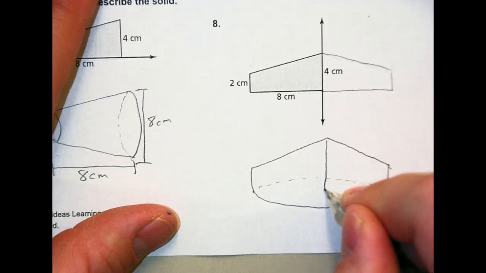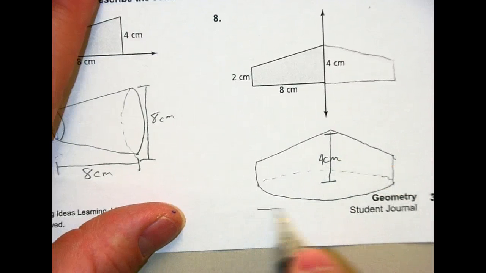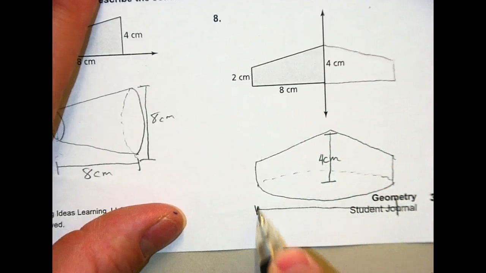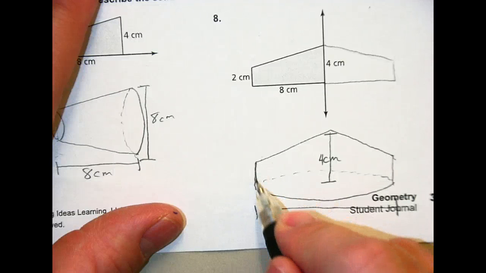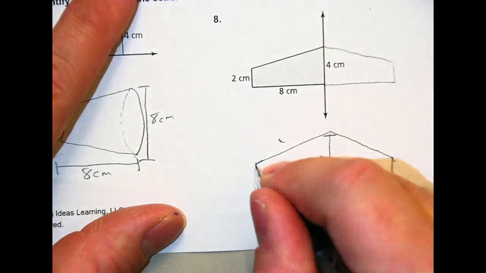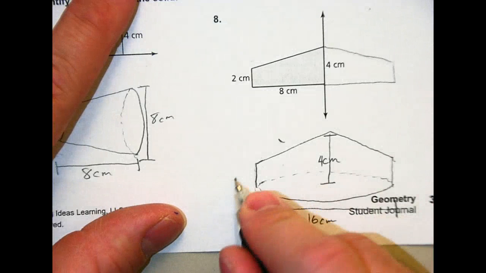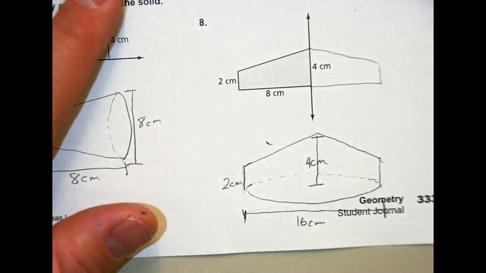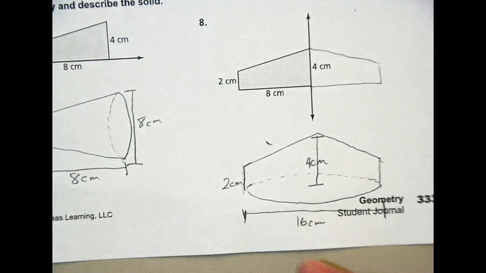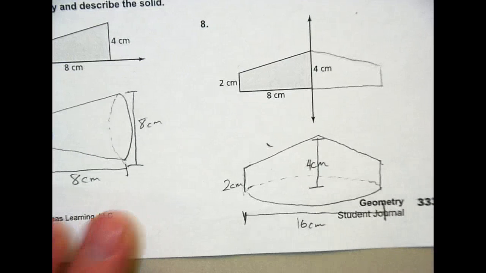The middle, from top to bottom, has a height of 4 centimeters. The base has a length of 16. Now I really messed up on that side there, so I'll fix that up. 16 centimeters. All right, and this height right here is 2 still. How many got that one? Dude, that's the big top, man. All right. Yeah. Why don't I come over and you can describe it.